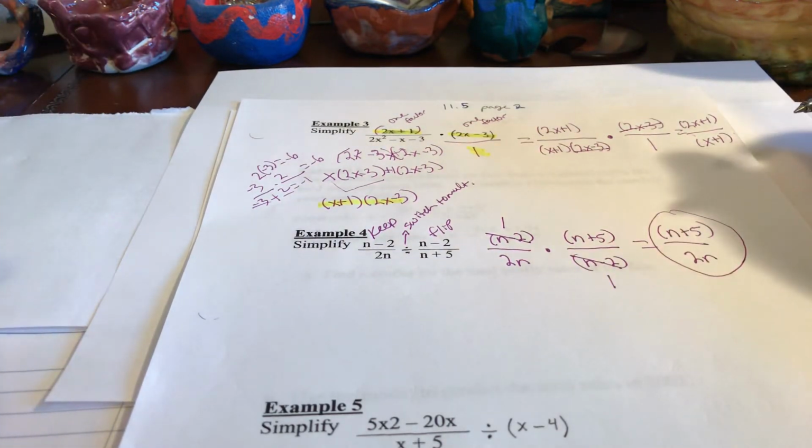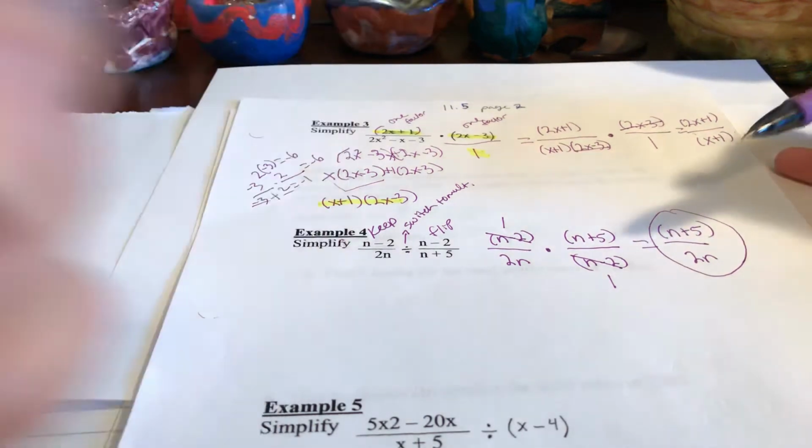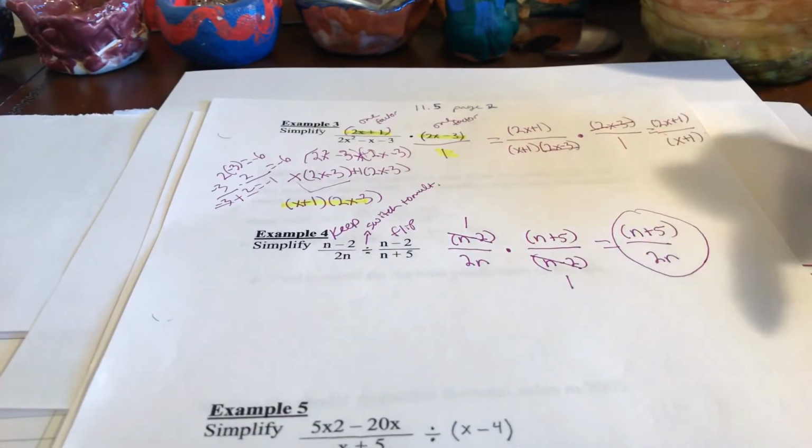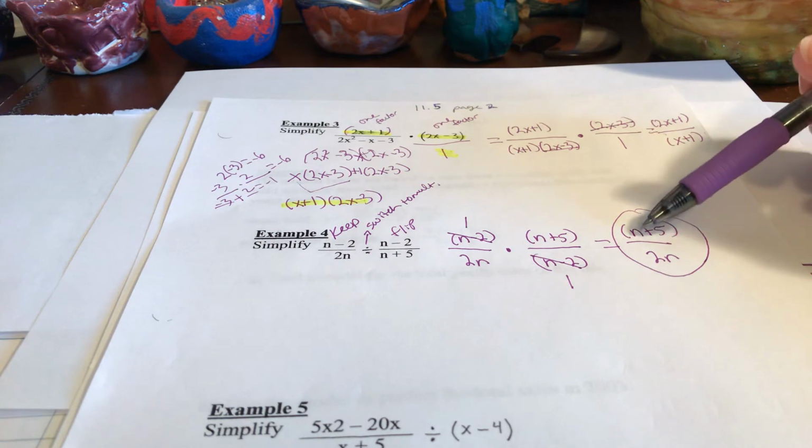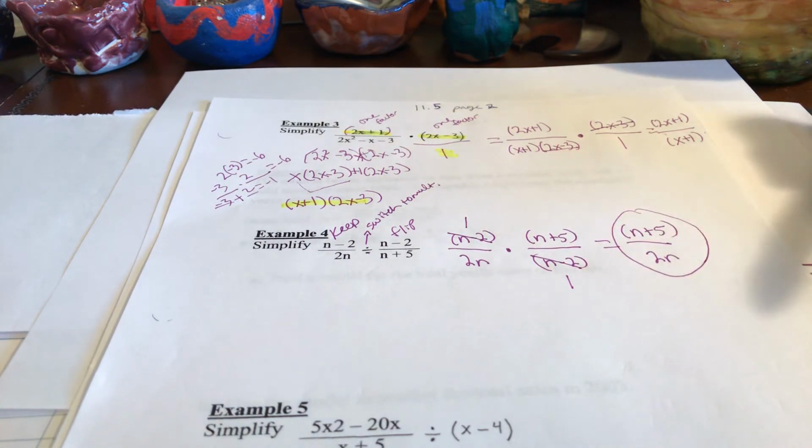Simplified rational expression. Question for you. Why can't I cross off my n's? This is one factor. I'm going to say anytime you see an addition or subtraction sign, put it in parentheses. You cannot cross off those n's. Illegal.